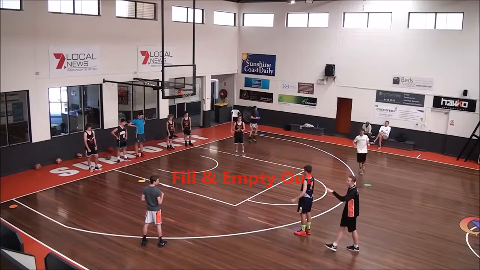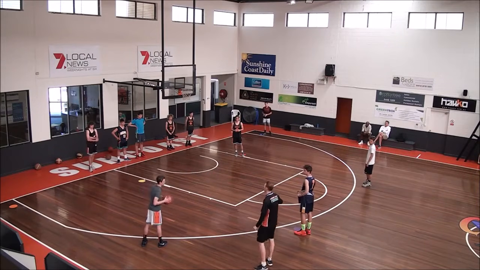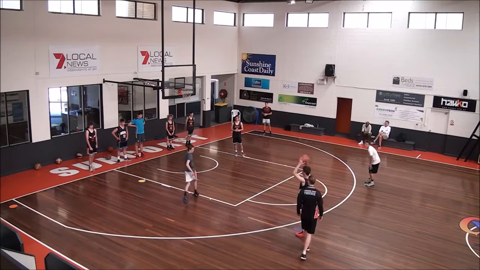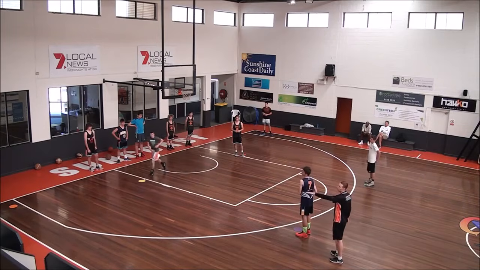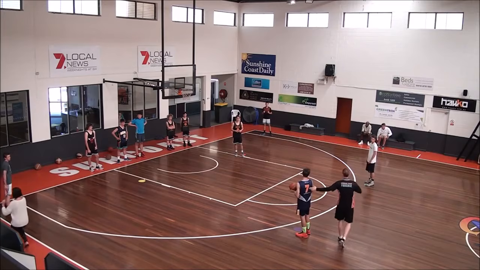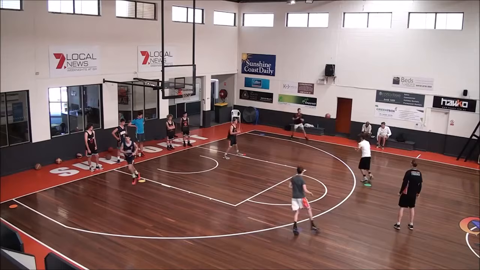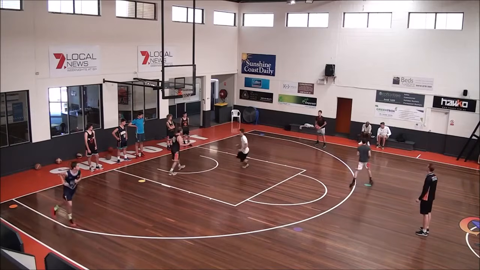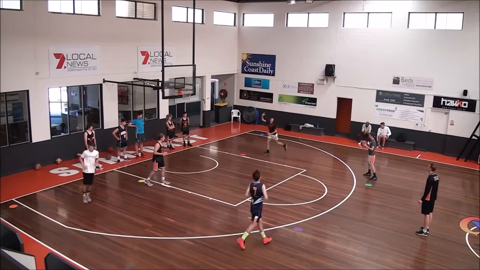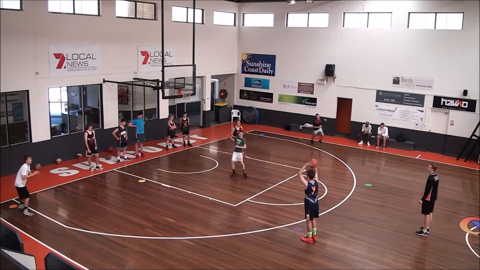Now, it's up to Nathan. He can decide if he's going to pass, dribble or shoot, but let's just for the drill pass. He will cut. The only spot he can go back to is the one in the corner. Okay, so let's have a few rotations of those. Pass, cut, empty out, Cooper. Good, cut, slow down. Good, slow down. Good, pass, cut, good job, Coop.